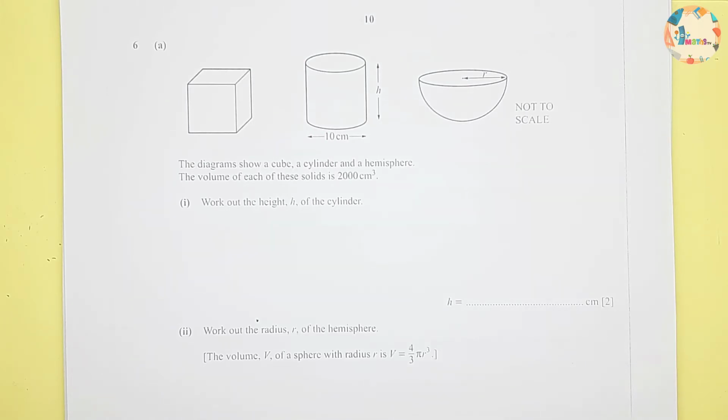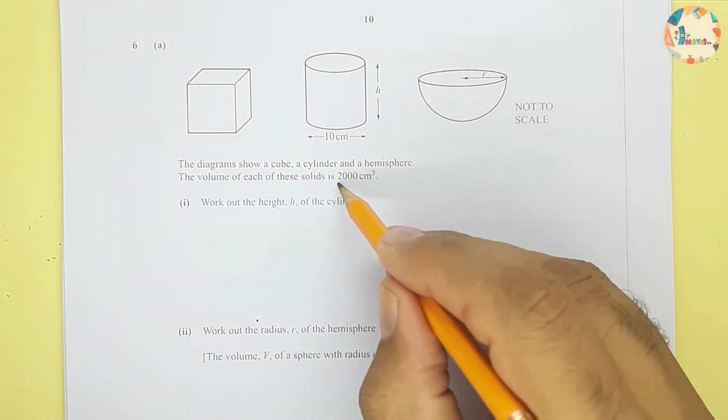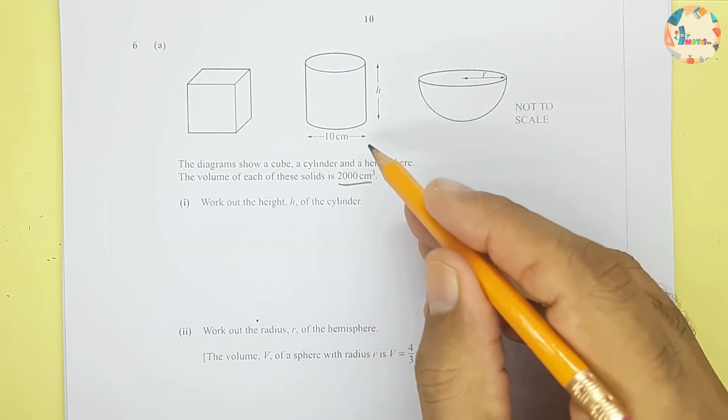Question number 6, A part. The diagrams show a cube, a cylinder, and a hemisphere. So cube, cylinder, and hemisphere. The volume of each of these solids is this one. Work out the height of the cylinder.